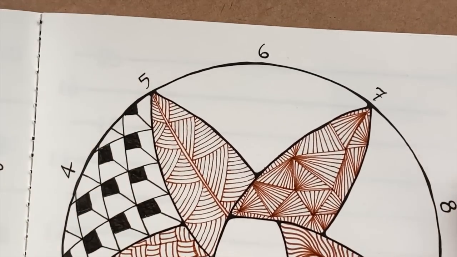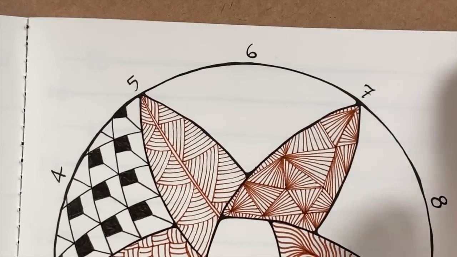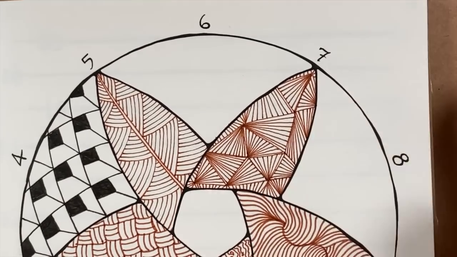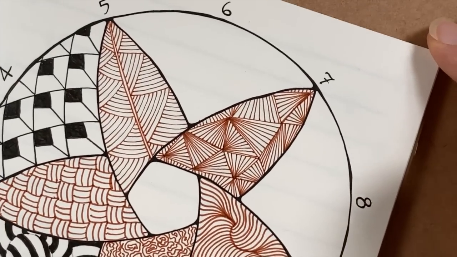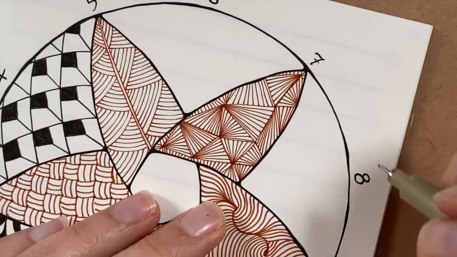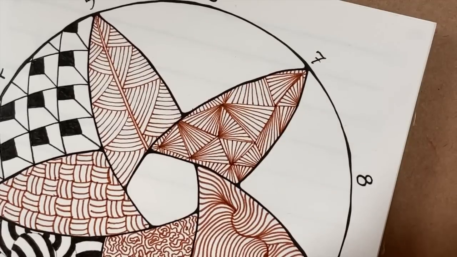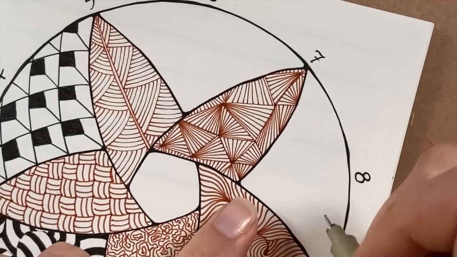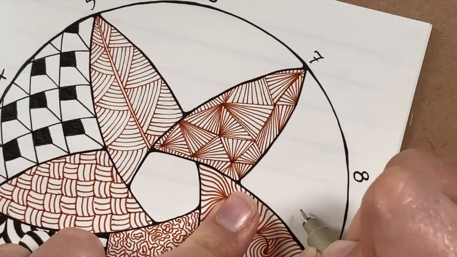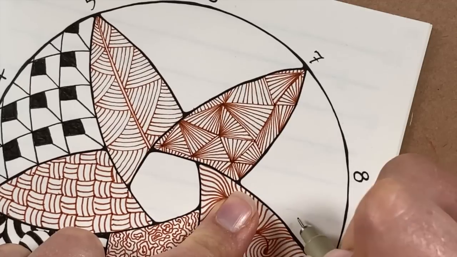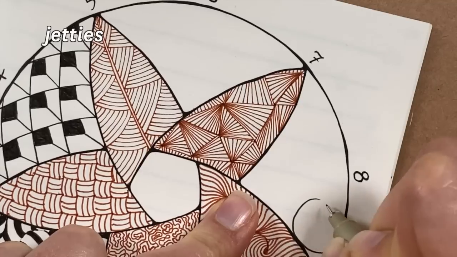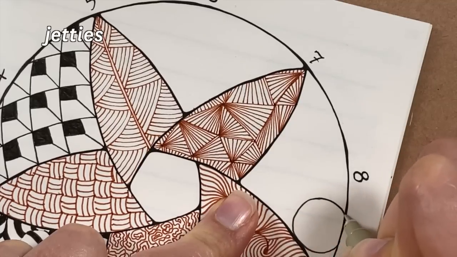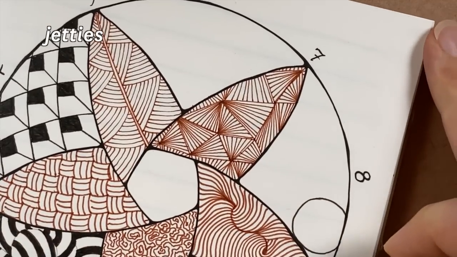Jetties is a fun one too, and Jetty has a funny legend story, but I don't know if I'm allowed to tell it because it's a little bit silly, so maybe someday that'll be the mystery to be. So anyway, jetties are these big orbs, and they can be a little wonky. They don't have to be perfect.